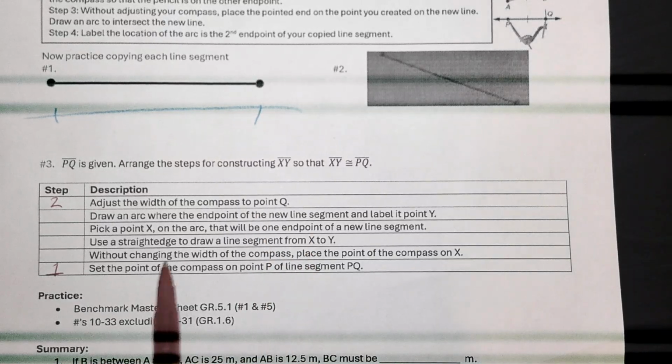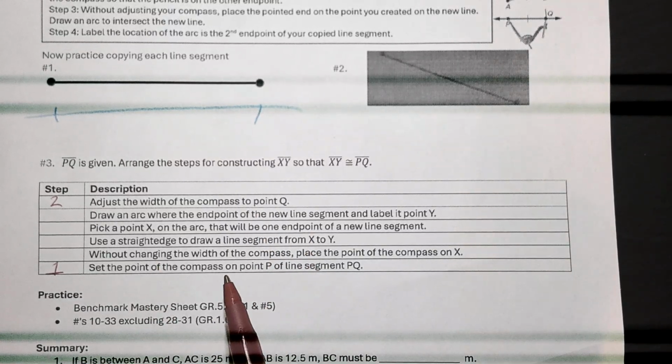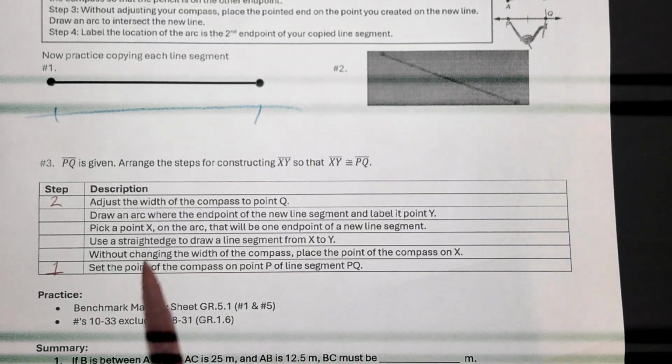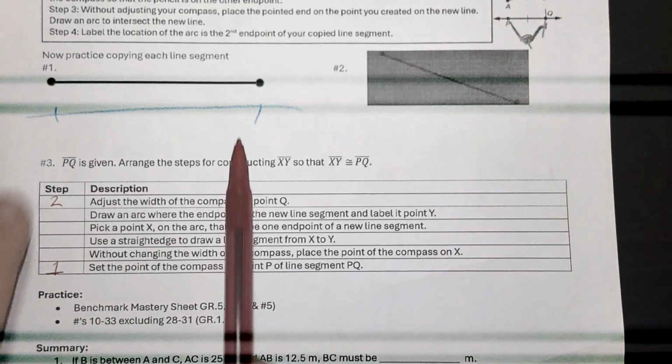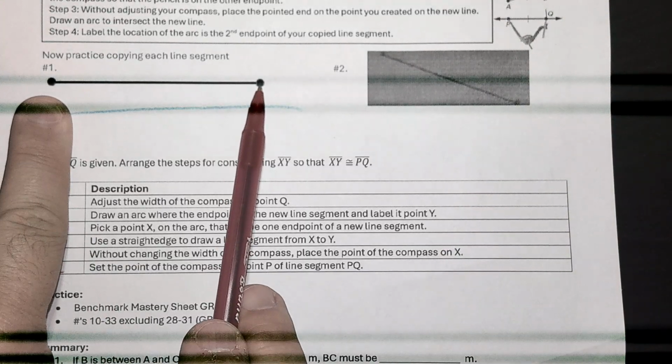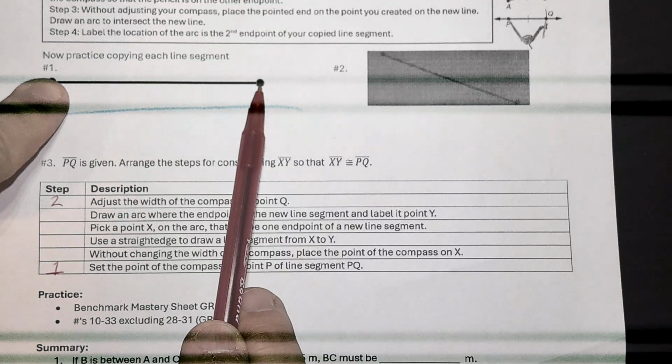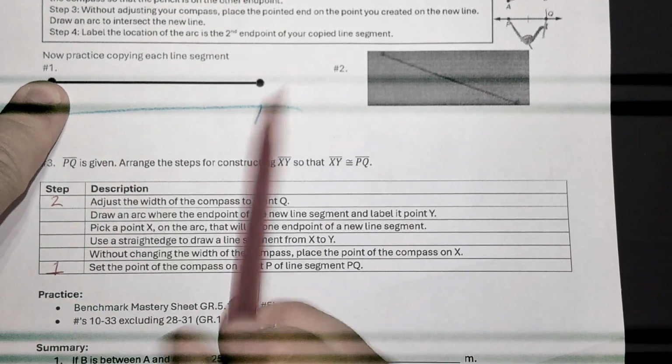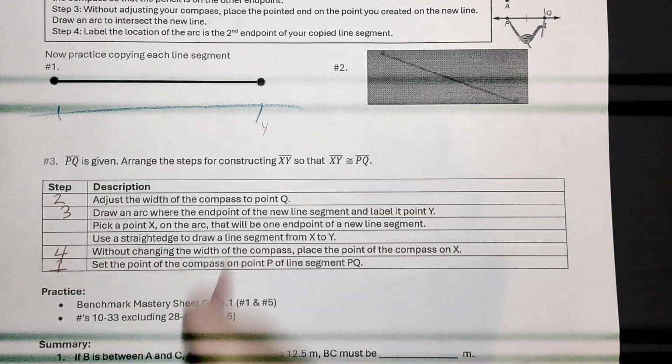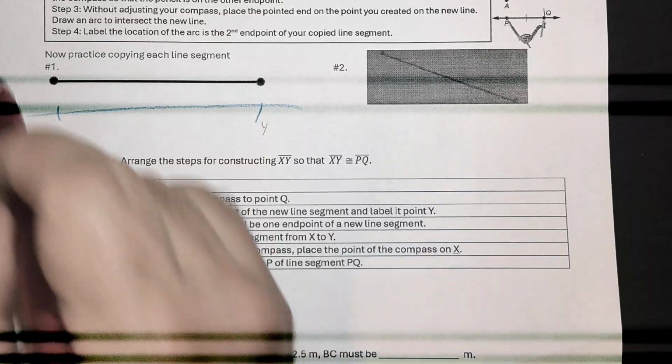All right. So the third step, this is where I got you backwards. I told you guys in class to pick a point X, but that's not correct. The first thing we're going to do, with our needle here and our pencil here, is draw an arc where the end point of segment Y would be, like Y was here. So this is number 3. All right, number 4, now without changing, so we've made one arc. Now we're going to flip it over from here to here. Without changing it, we're going to make the X. First we made the Y, then we made the X.